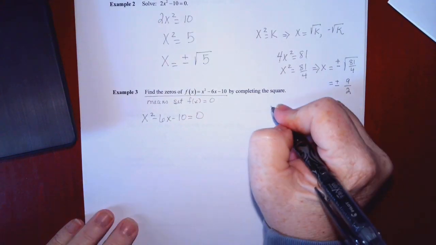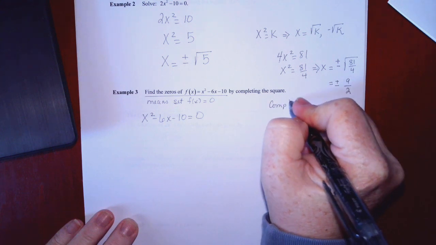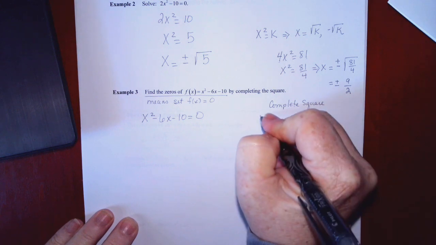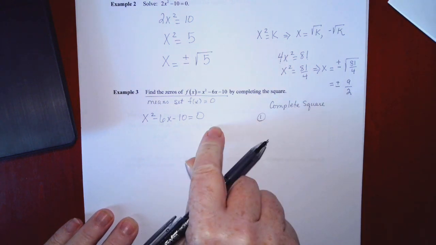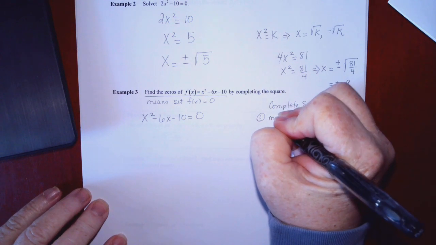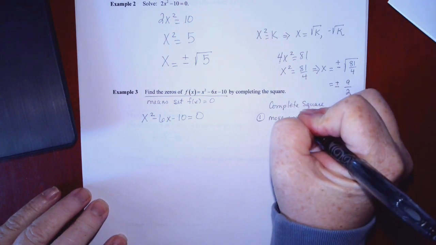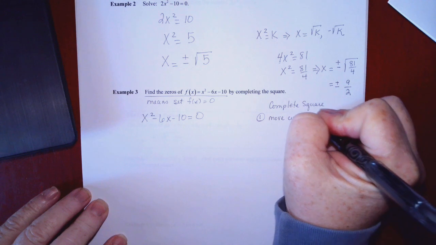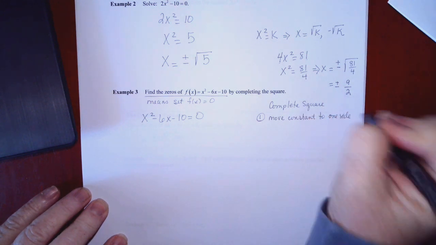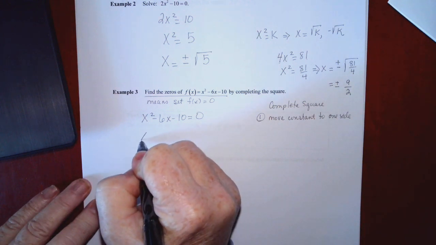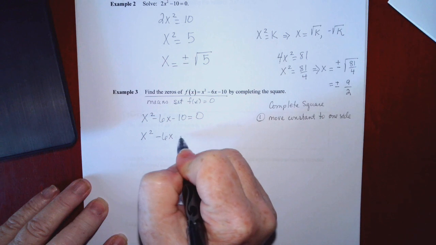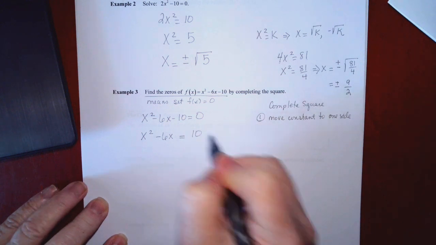So first things first, to complete the square, move the constant to one side by itself. So I'm going to rewrite this as x squared minus 6x is equal to 10.